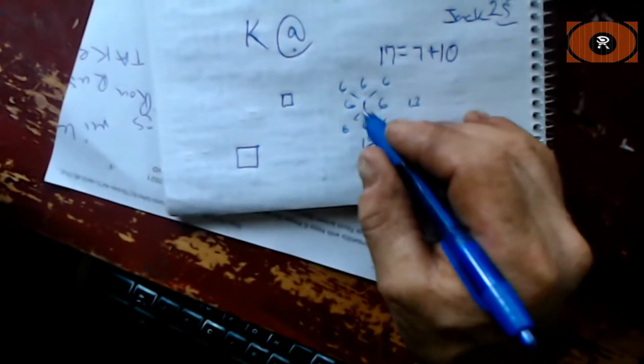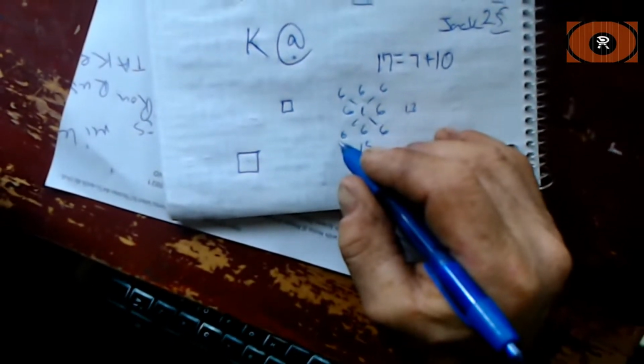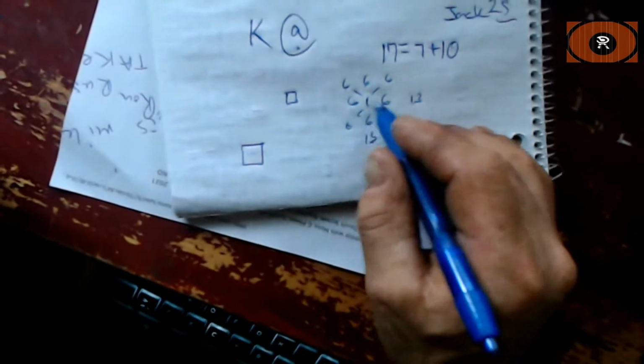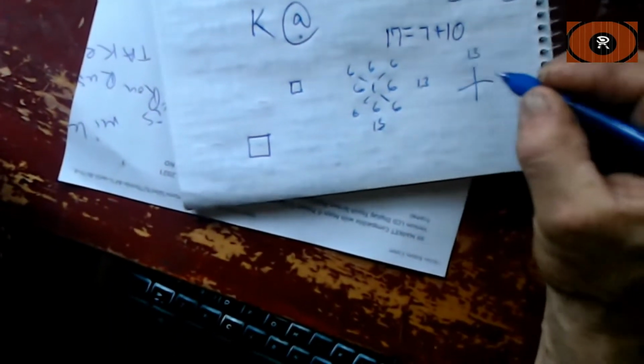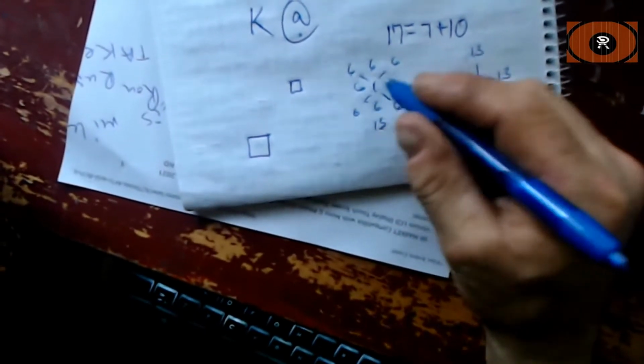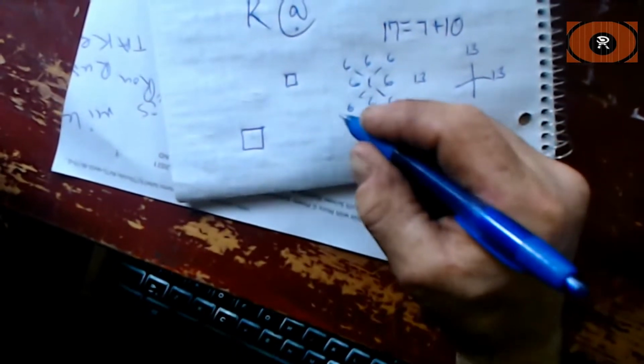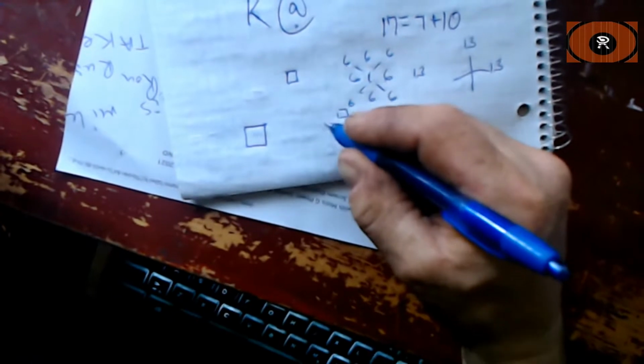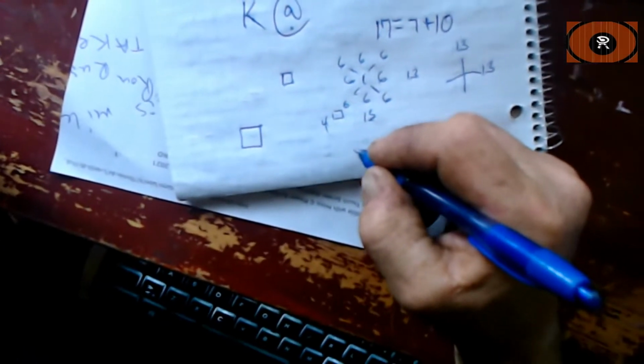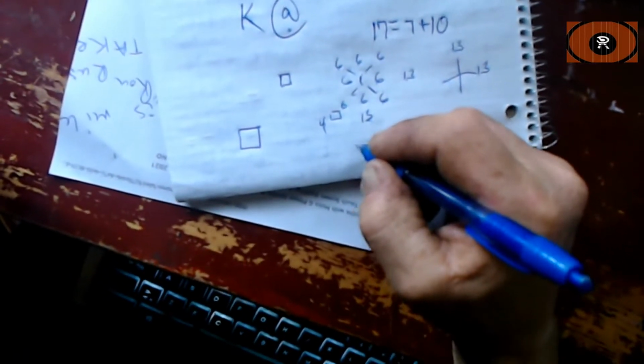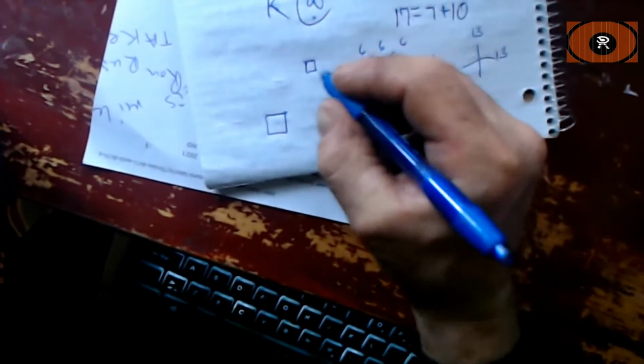But the evaluation of this is not actually 13 and 13. When you get over here, you're going to get 4. How can I explain that?